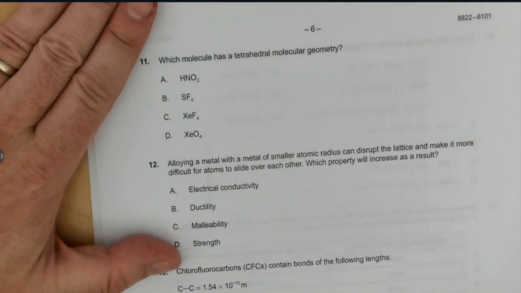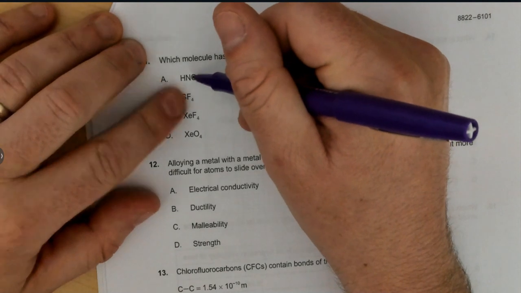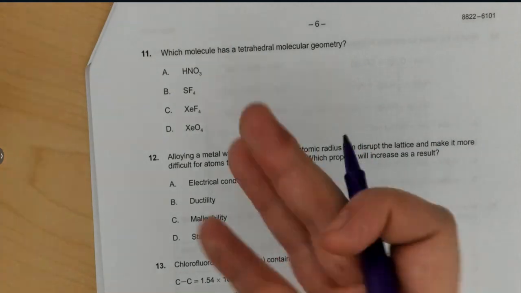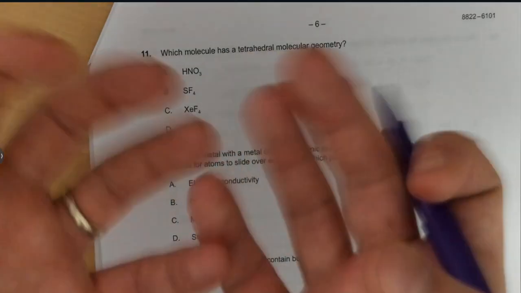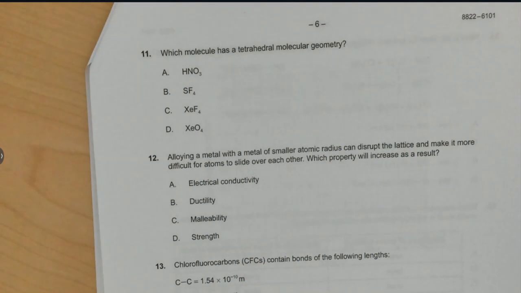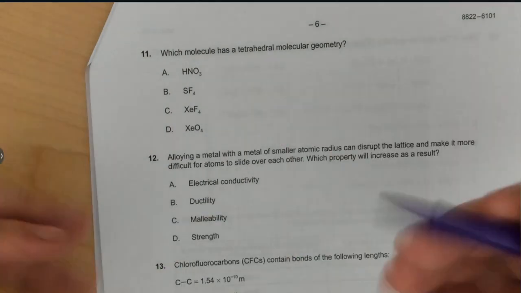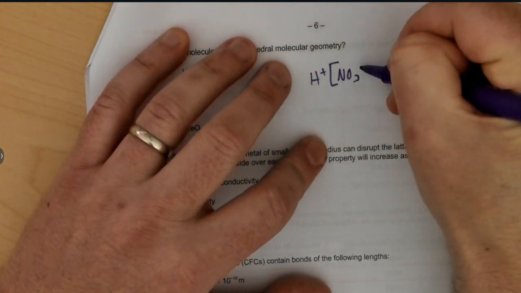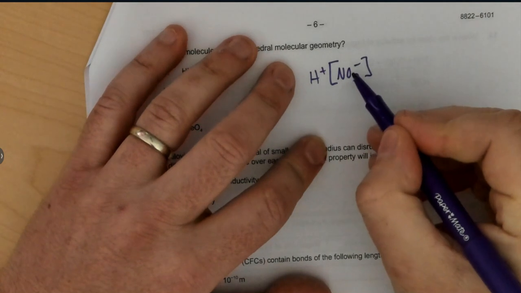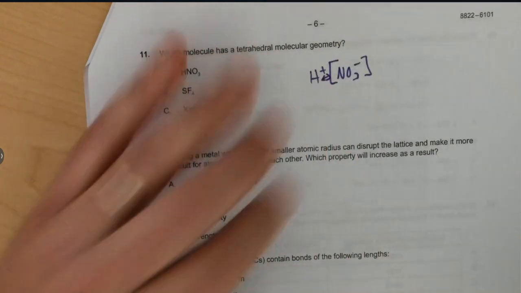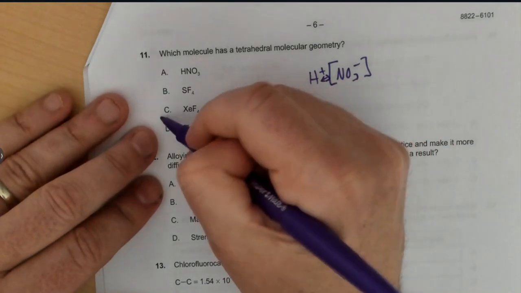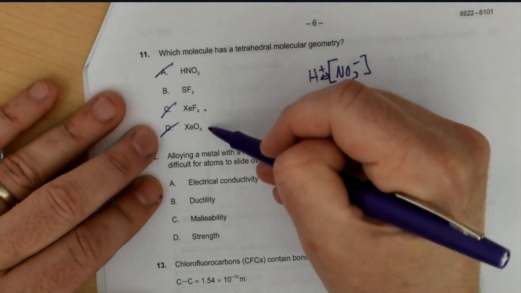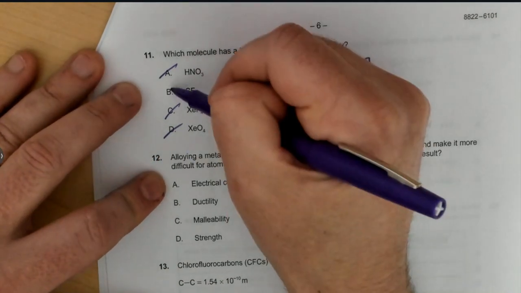Which molecule has a tetrahedral geometry? So nitric acid is a combination of a hydrogen ion and a nitrate ion, so that's really sort of an ionic-y bond, so it would not create a tetrahedral arrangement. Think of it more like H plus attached to the nitrate ion. The nitrate ion itself is planar, but it's the electrostatic attraction between those things that makes the bond. Now, the xenon compounds don't fit the bill because xenon already has 8 valence electrons, so both of these compounds would actually give you a square planar shape, so SF4.